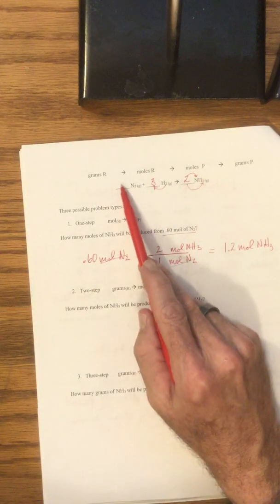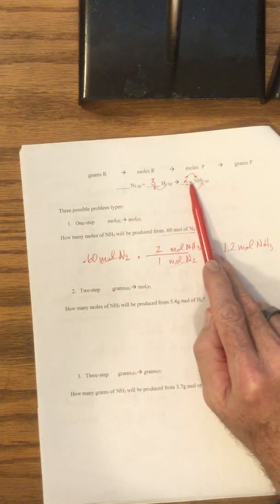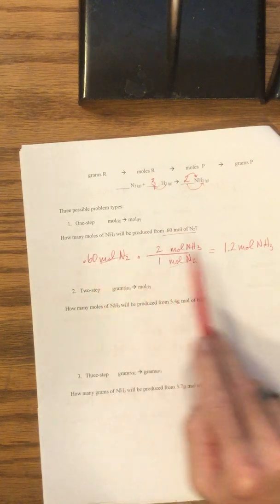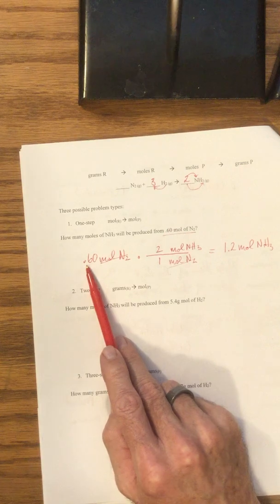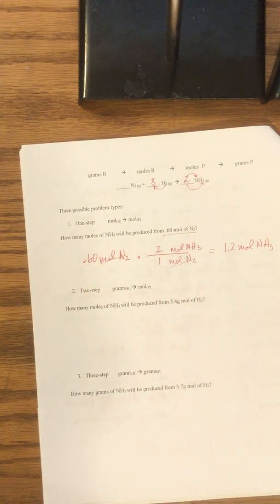So again, if I start with one of these, I get double the amount. If I start with this, I'm going to end up with double the amount. 1.2 is double that of 0.60, and we used the molar ratio for that. So now we're going to go to a two-step problem.